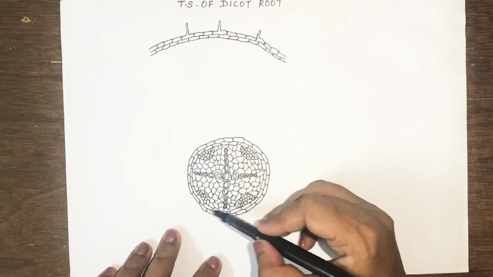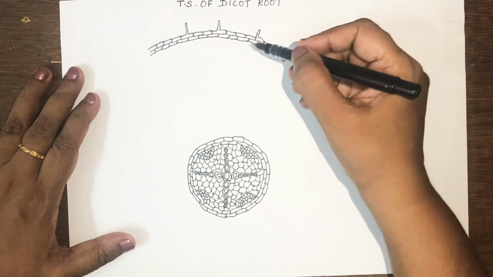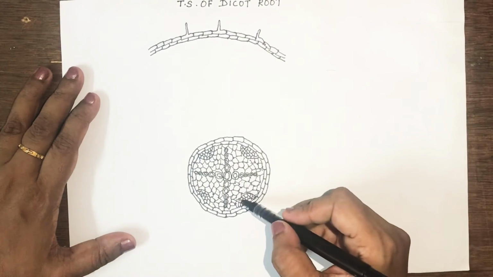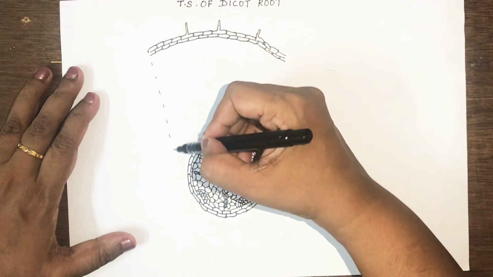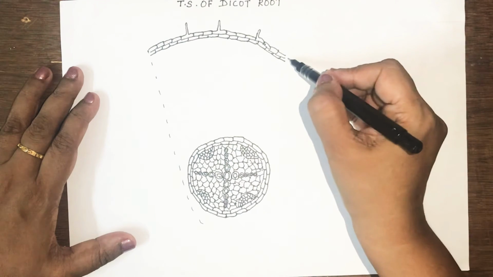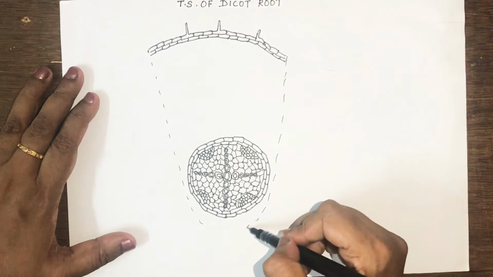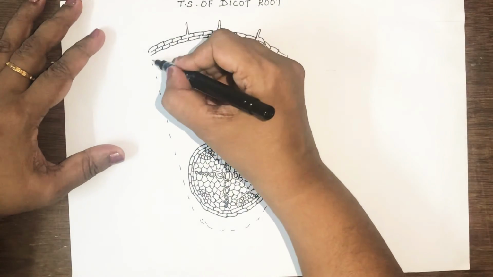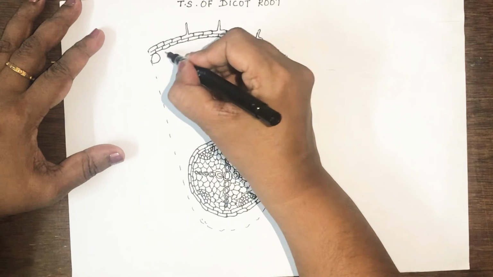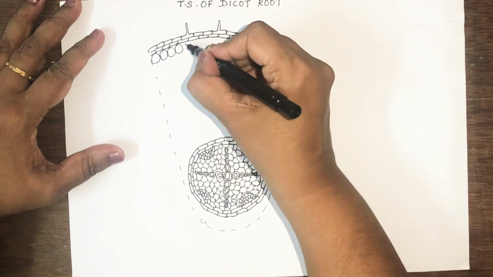So, the vascular bundle represents like this. Now, we find space between the piliferous layer and the vascular bundle. That complete layer, we call it as cortex. To make the drawing neat, we can represent like this by drawing dotted lines.